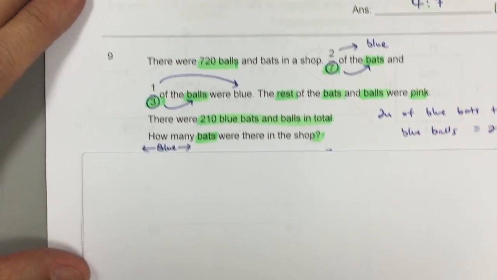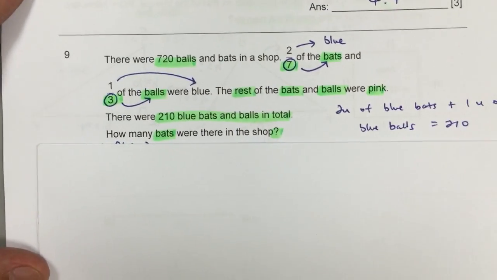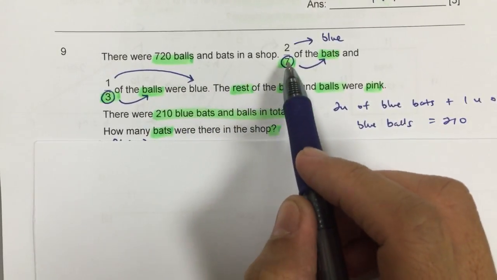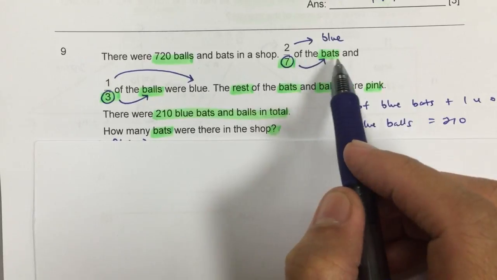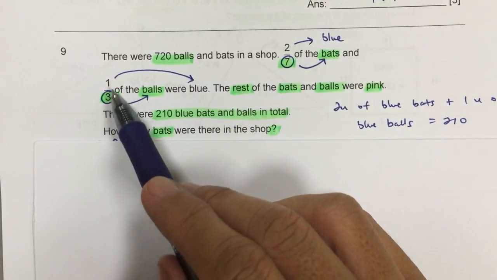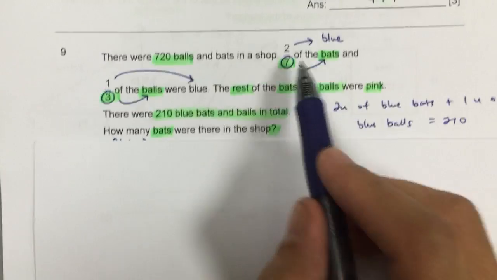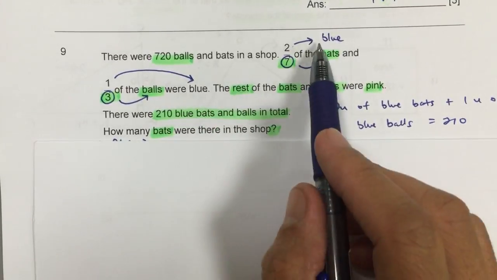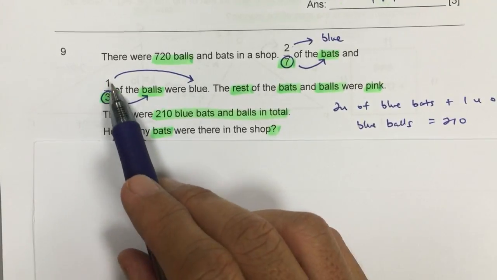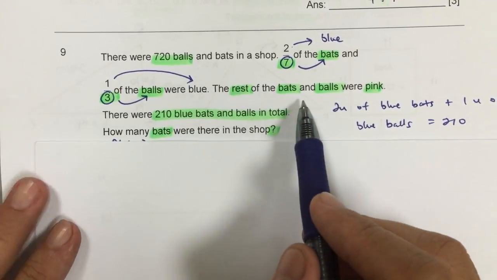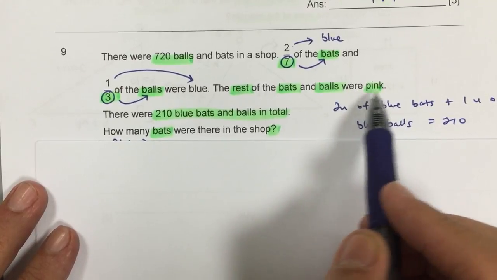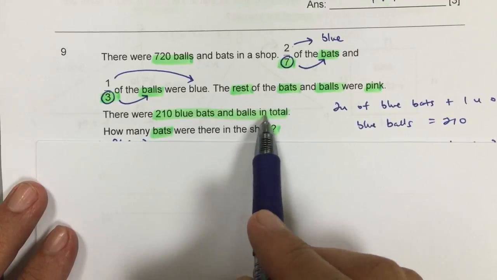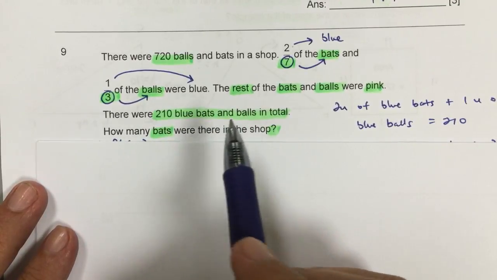Question 9. There were 720 balls and bats in a shop. 2 out of 7 of the bats and 1/3 of the balls were blue. So recognize bats is 7 units, 2 units is blue. Balls total 3 units, 1 unit is blue. The rest of the bats and balls were pink. There were 210 blue bats and balls in total. How many bats were there in the shop?